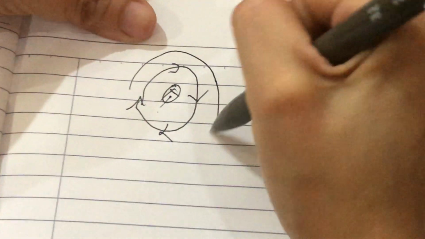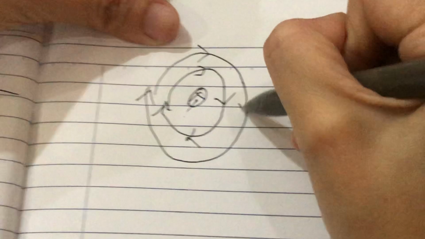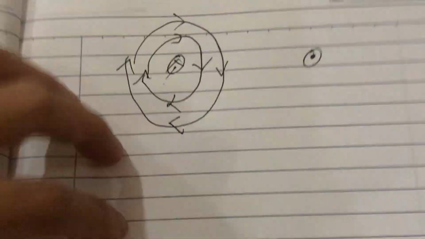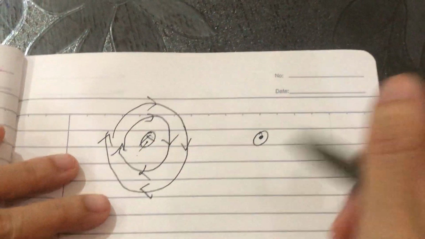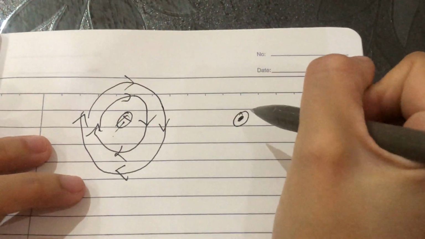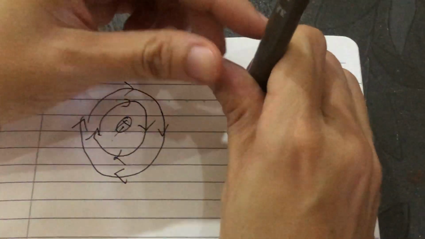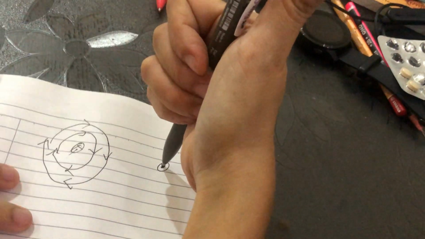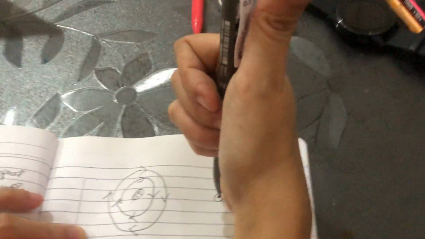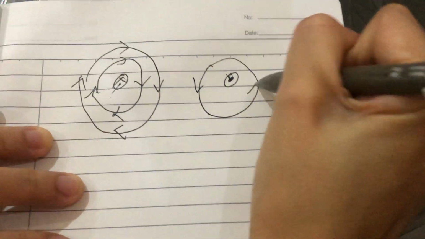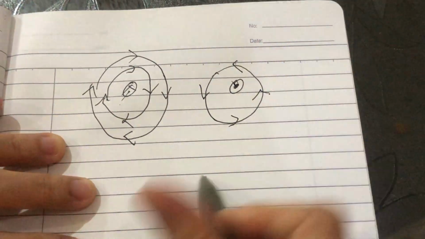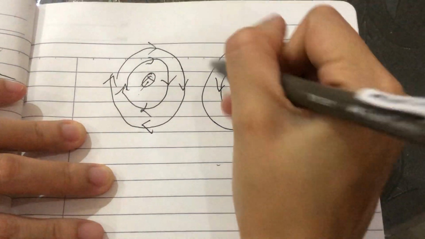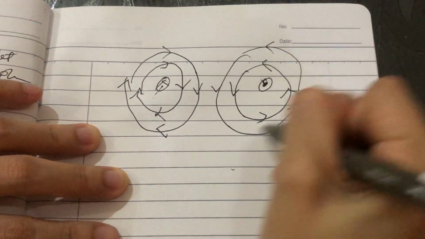That is normally asked in the exam, can be structure, can be section B. And then a dot means that the current comes out. So when the current comes out, you can see that it is anti-clockwise. So the magnetic field line will be turning anti-clockwise. This one is clockwise. Anti-clockwise and clockwise.